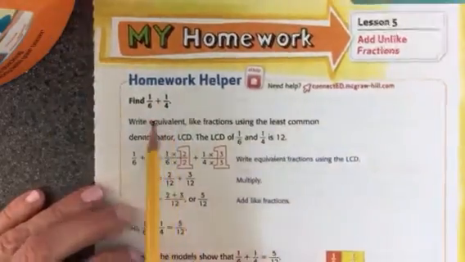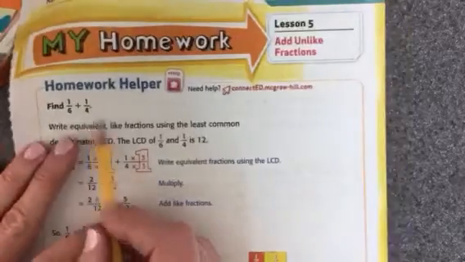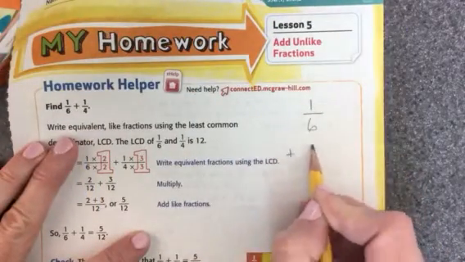On this homework helper section, we're looking for 1/6 plus 1/4. The very first thing that I like to do when I'm adding unlike fractions is to write the problem in this direction.